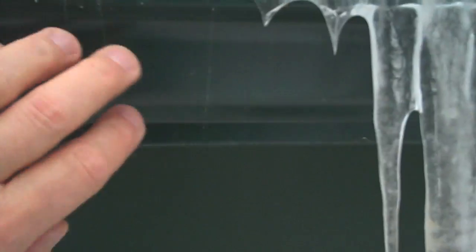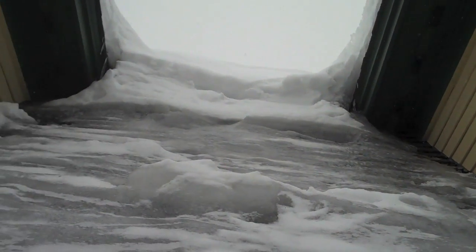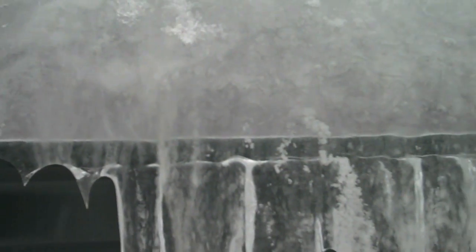This is solid ice, and it's about 5 inches high. And here's the gutter, of course, and the gutter's just chock full of ice right now. But as you look up the roof, that's all solid ice right there, and you can finally see some snowpack up above. Now, I want to explain how this ice formed.